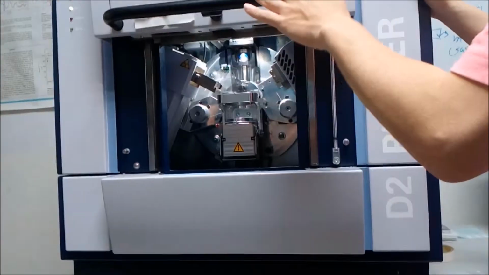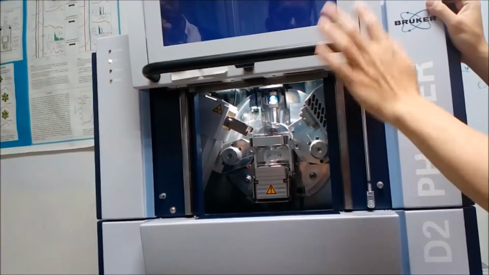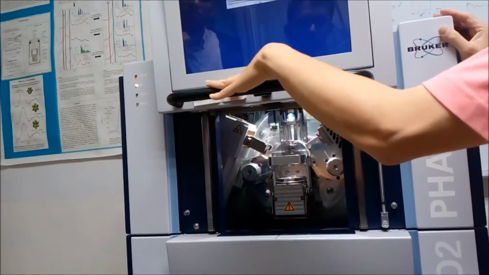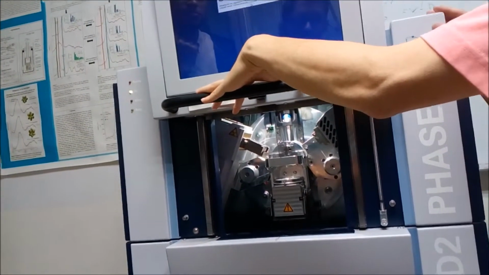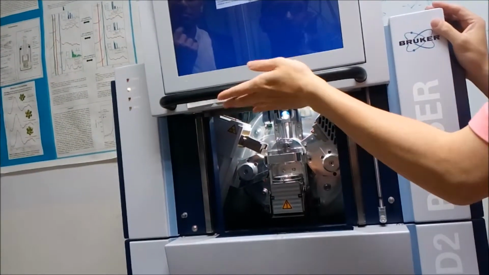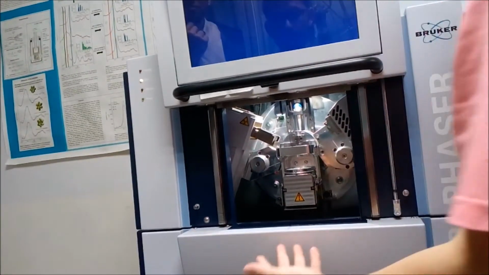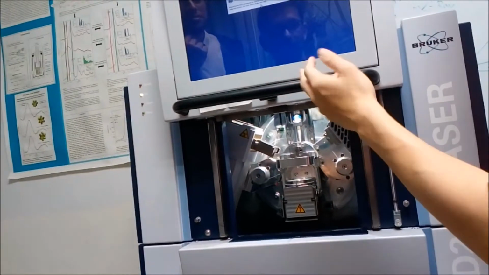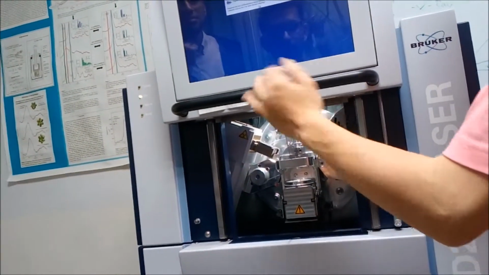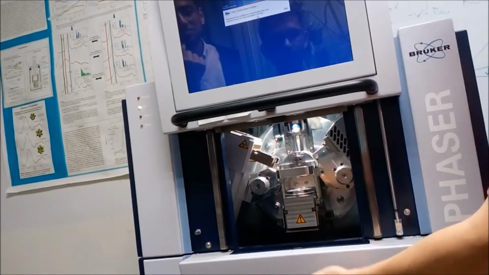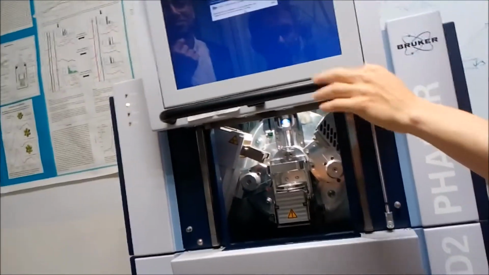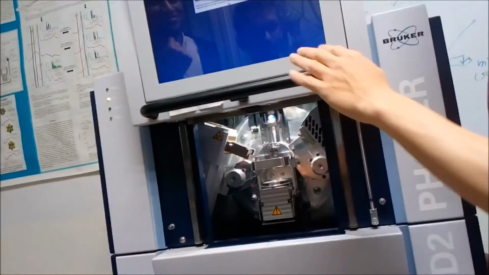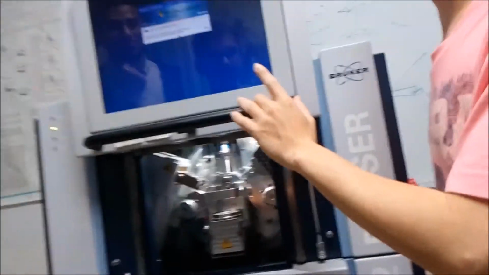And this one is different from the one downstairs. This one is a tabletop type. So if you want to move it, just move it. It's not really heavy, just 30 or 40 kilograms. So if you want to move it, just take it out and move it somewhere. But the one downstairs is not; it's a very portable X-ray.